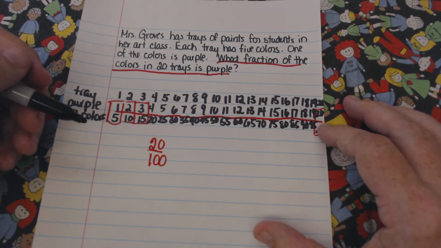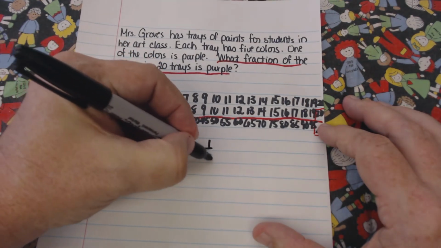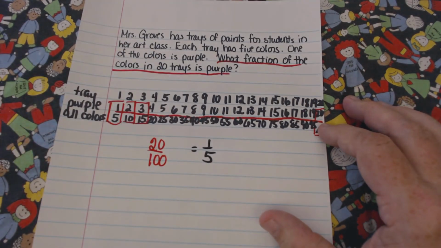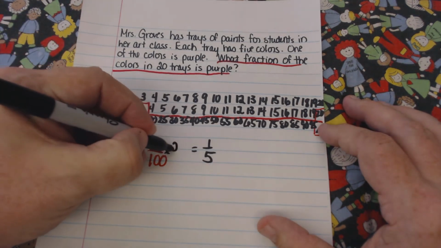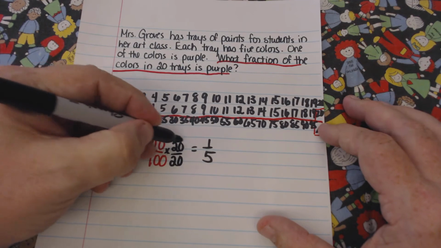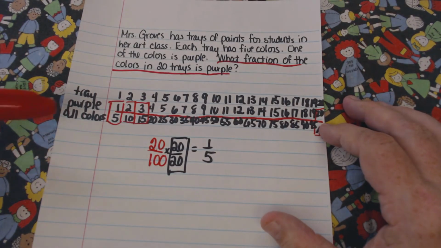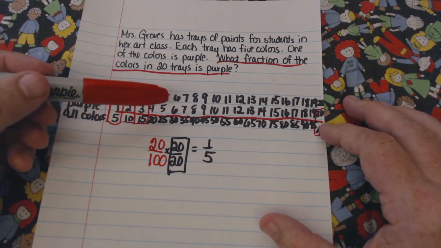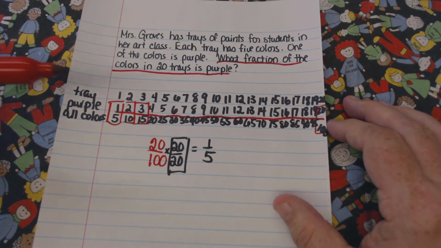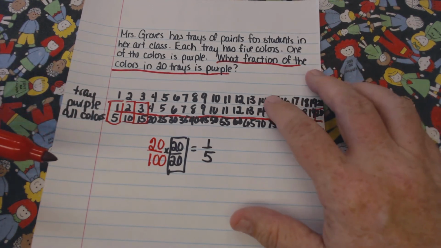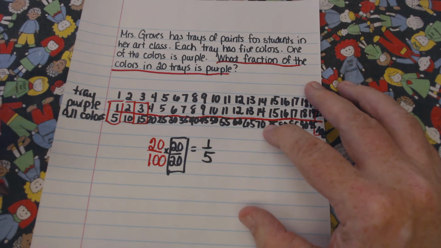Now, if we were going to show this in simplest form, guess what? It's 1/5. The fraction doesn't really change. These are all equivalent fractions. We would multiply by 20/20, which is equal to 1 whole. So, using the make a table strategy helps us to organize the information. It would be very easy to determine now, what if we had 14 trays? Well, that would be 14/70 is purple.